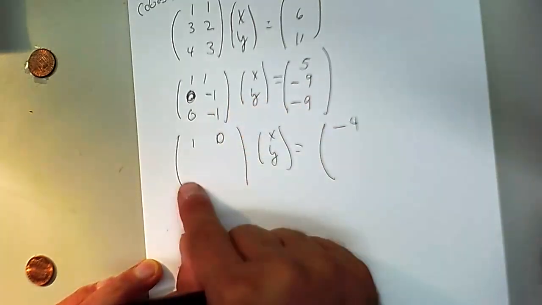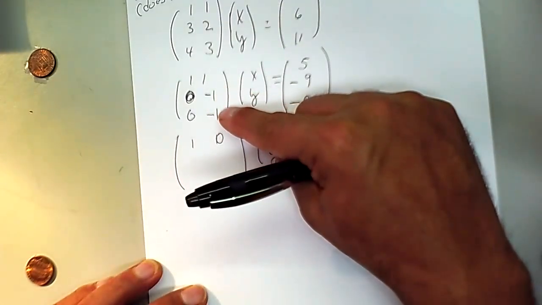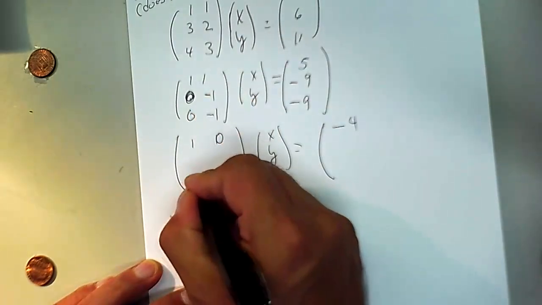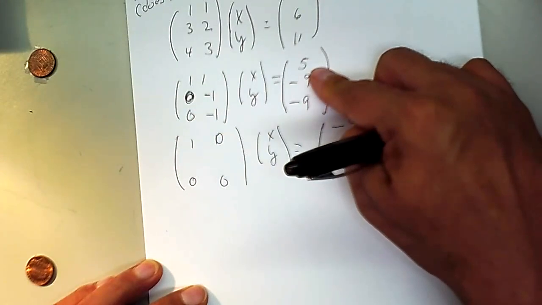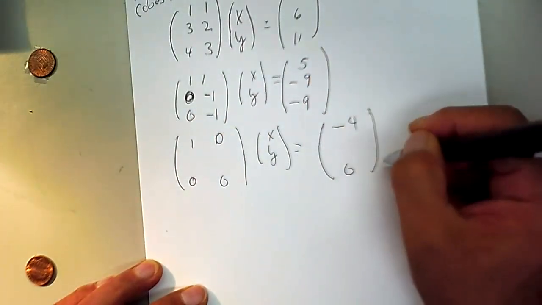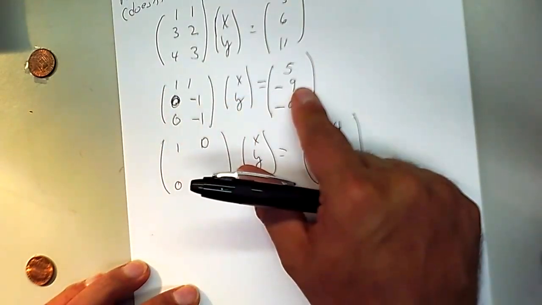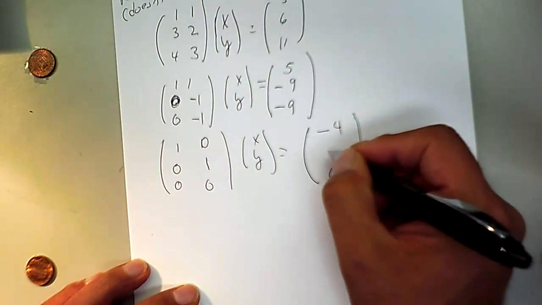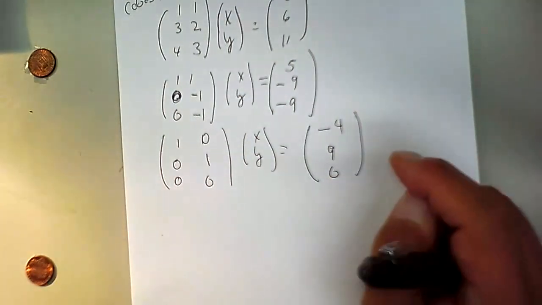We're going to work with the last row. We're going to subtract the second row from the last row because they're the same. So when we subtract, we get 0, 0, and we're going to end up with 0 here. Negative 9 minus negative 9 is 0. And then we're going to multiply this row by negative 1. So we're going to end up with 0, 1, 9.